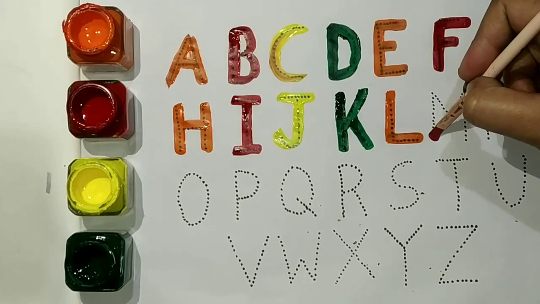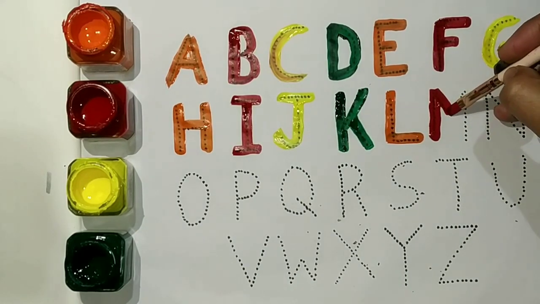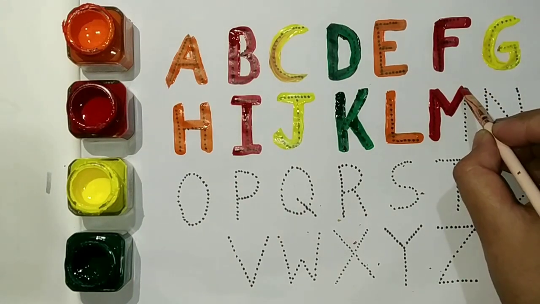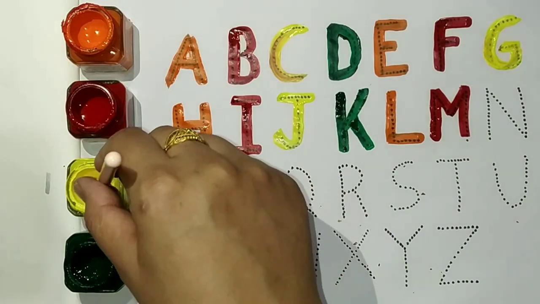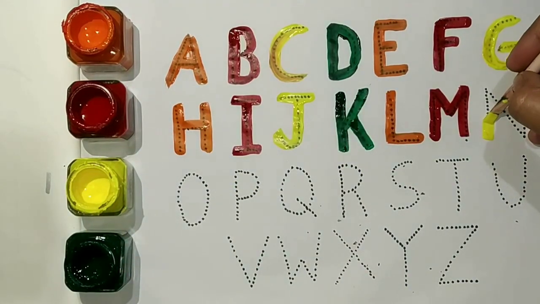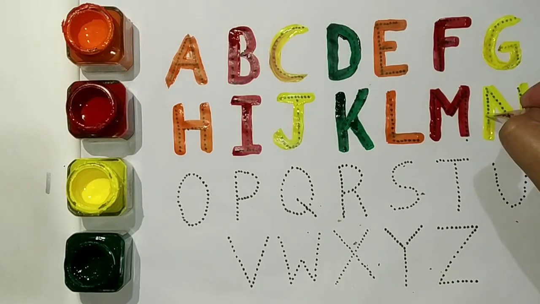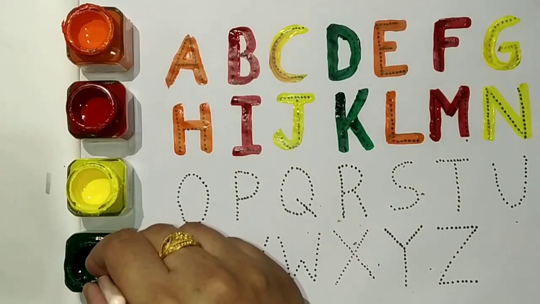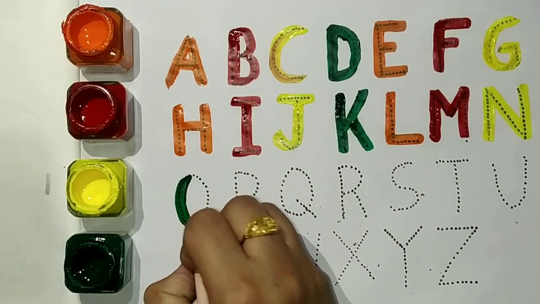Red color. M for mountain. M for mountain. Yellow color. N for nail. N for nail. Green color. O for ocean. O for ocean.